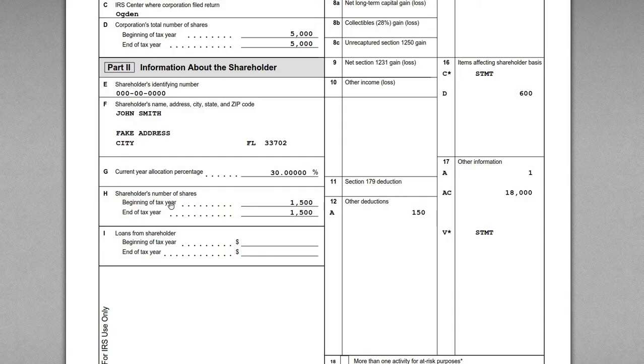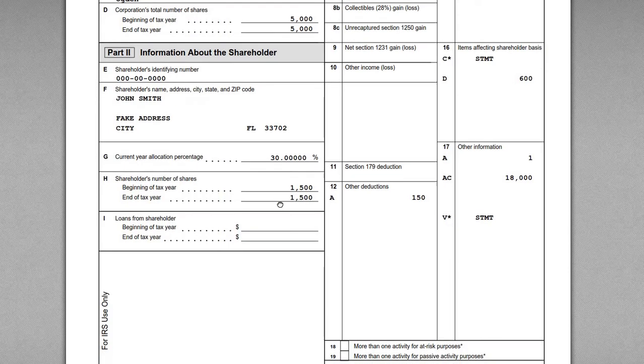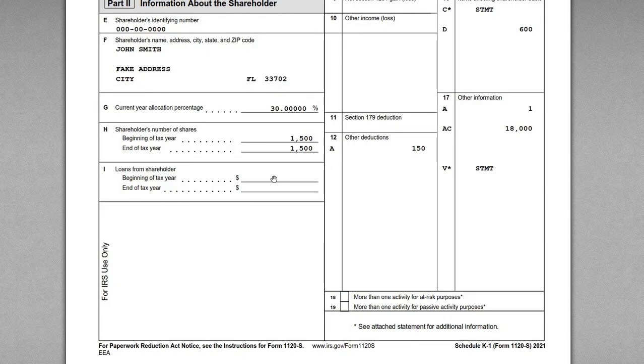And then in item H here, we have more information on the number of shares that John owns, right? So again, he's got 1,500 shares from the company. And then in item I, we would have information here about loans by the shareholder to the company if they applied. Again, in this example, very, very straightforward. There's no loans between the company and the shareholder, so these balances are zero.